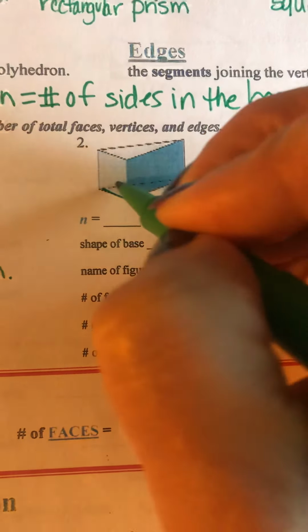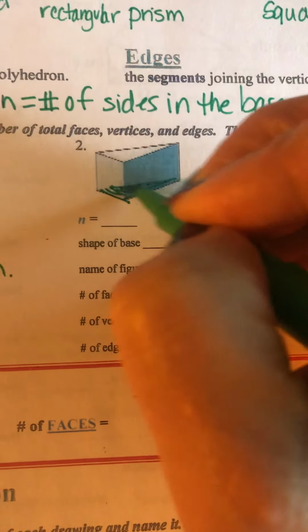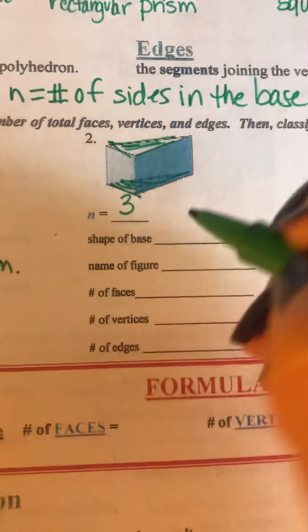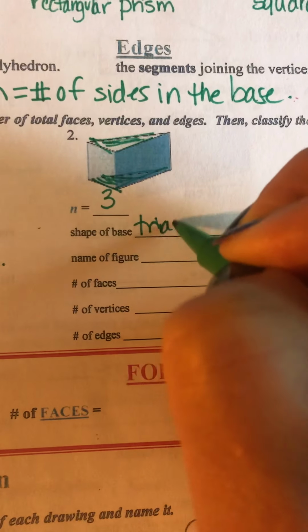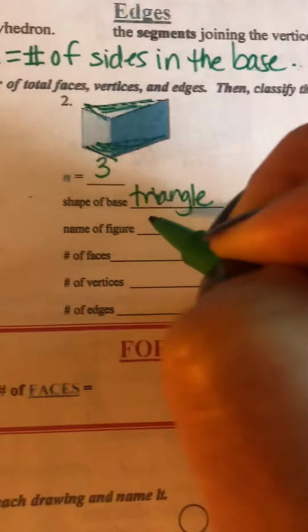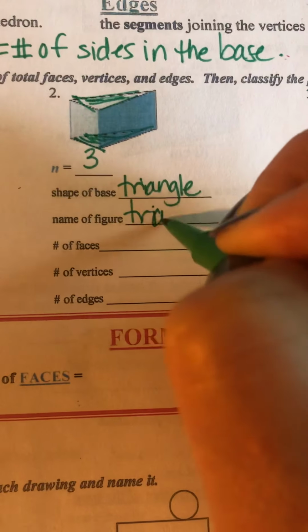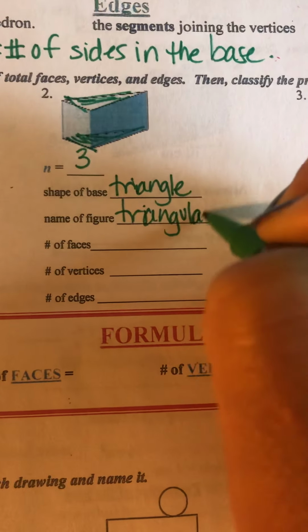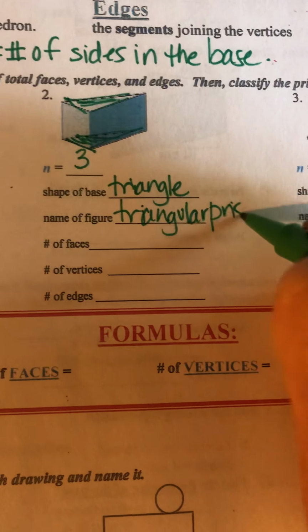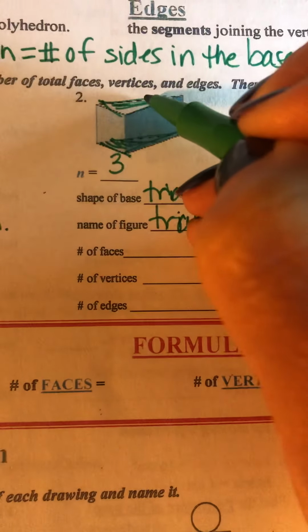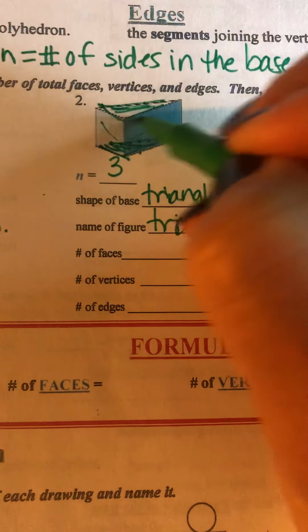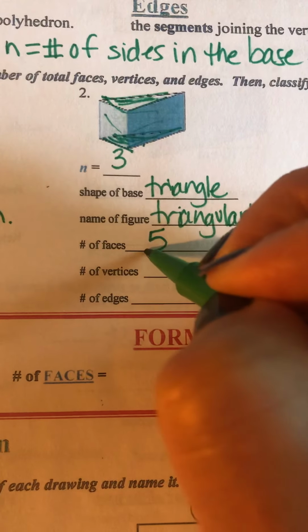This is another prism. And the shape of the base here is a triangle. So it's got 3 sides in the base. This is a triangle base, so it's a triangular prism. The number of faces, well, I have 2 bases, and then I've got 3 faces around the side, so that's 5 altogether.